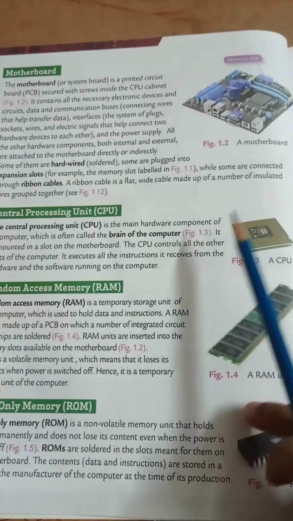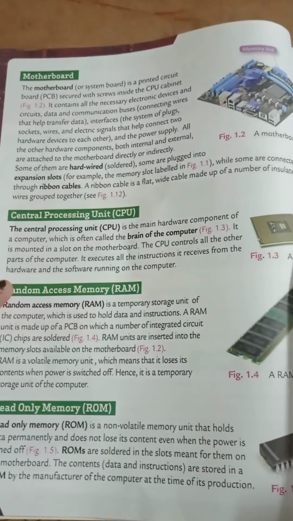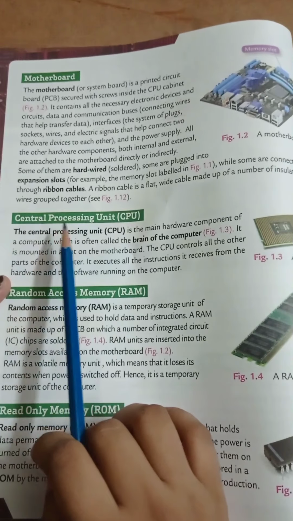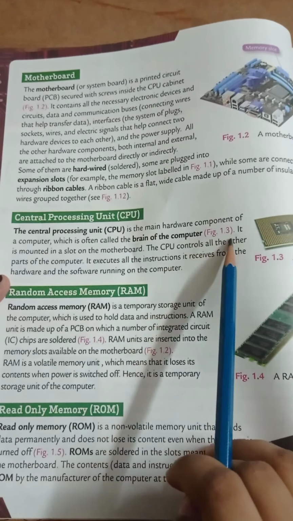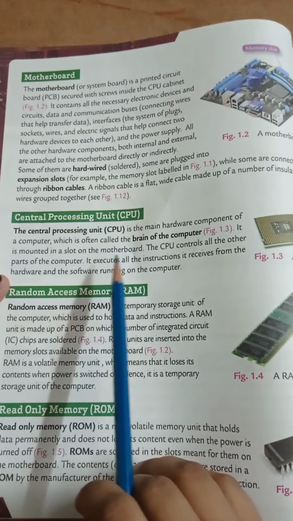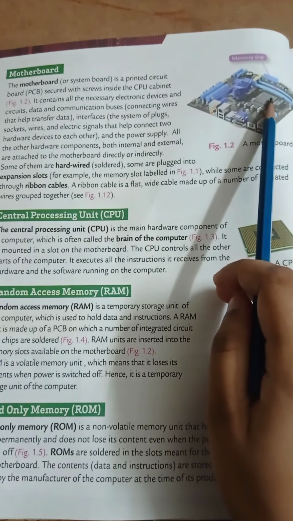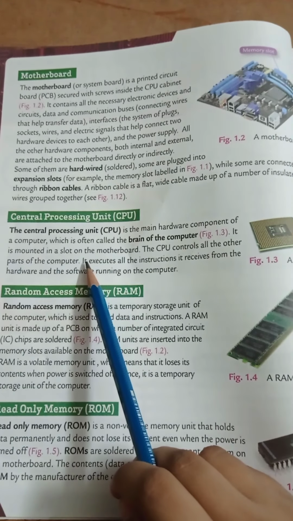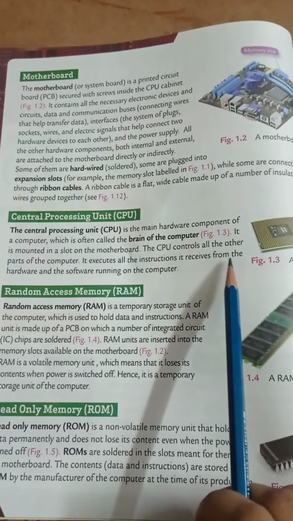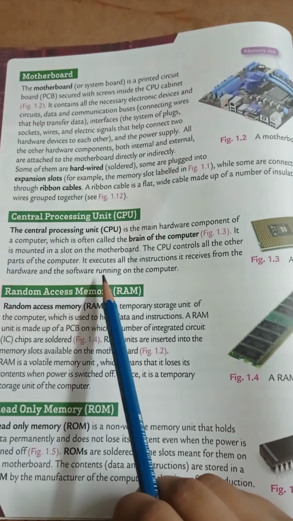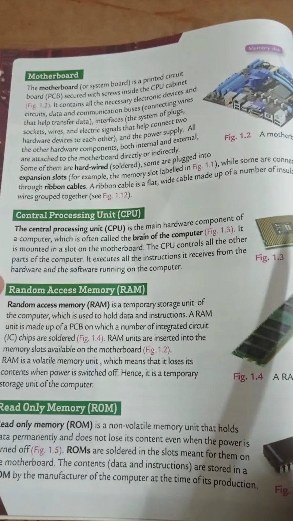Next is CPU. CPU is also known as processor. The full form of CPU is central processing unit. It is also known as the brain of the computer. It is mounted in the slot of the motherboard here. It executes all the instructions it receives from the hardware and the software running on the computer.